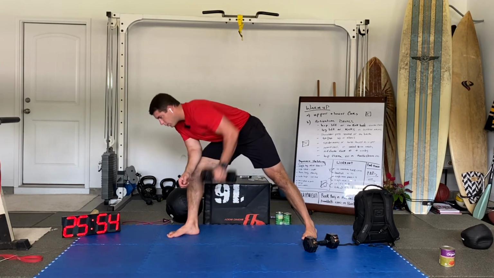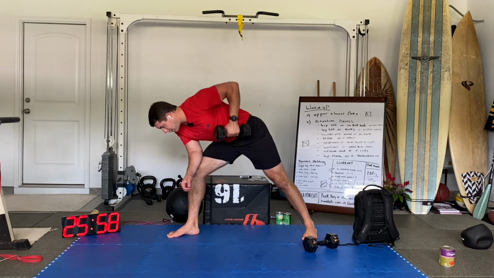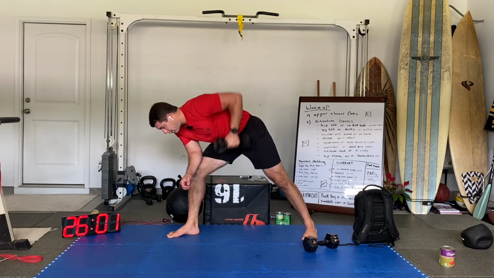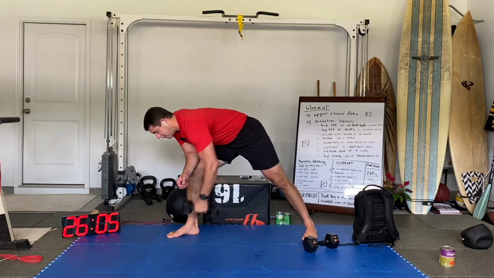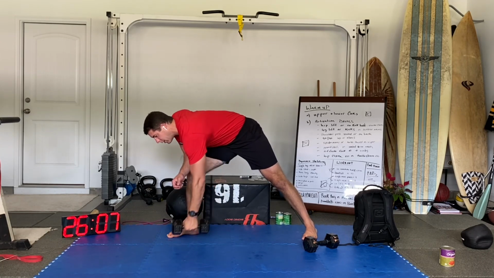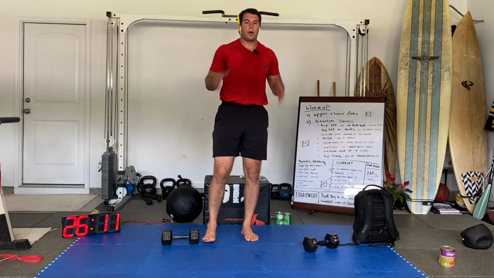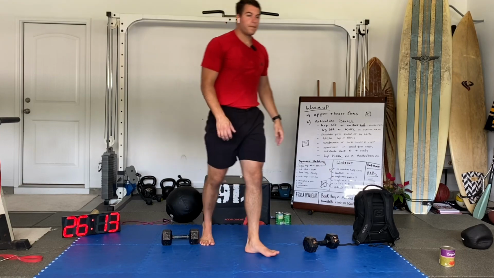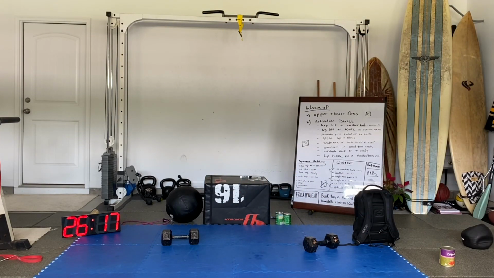And here we go. 1, 2, 3, 4, 5, 6, 7, one more, and 8. Good job. Go ahead, get some water, and we'll come back to our push and our pull.